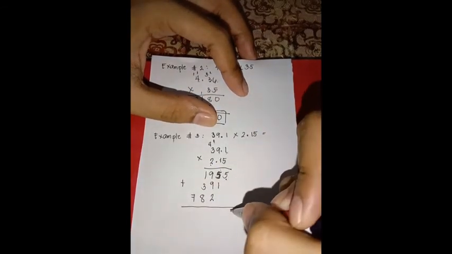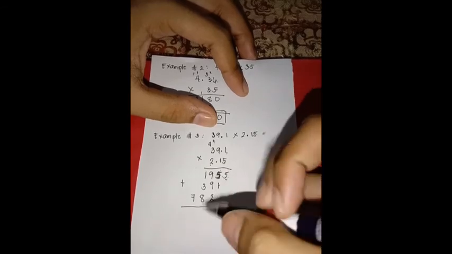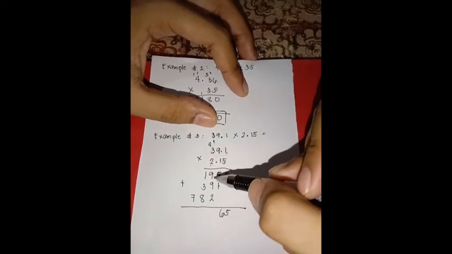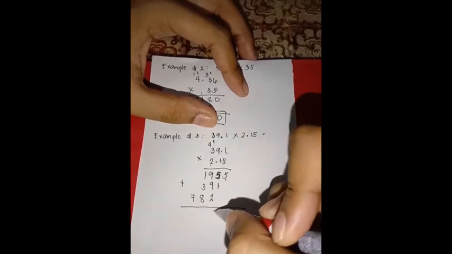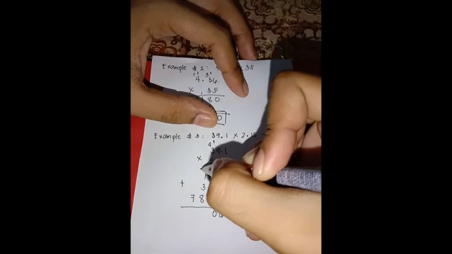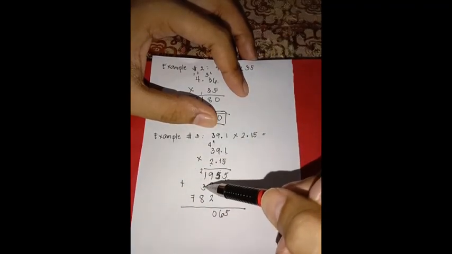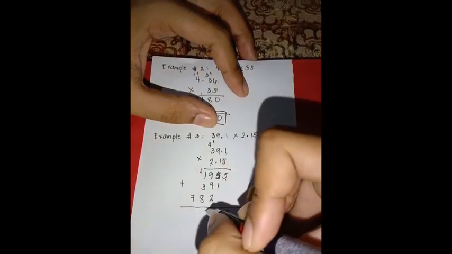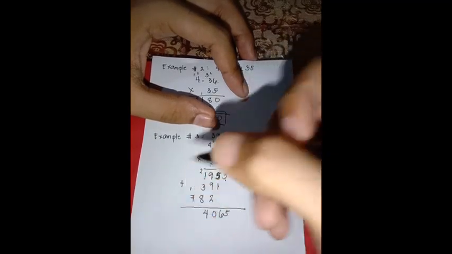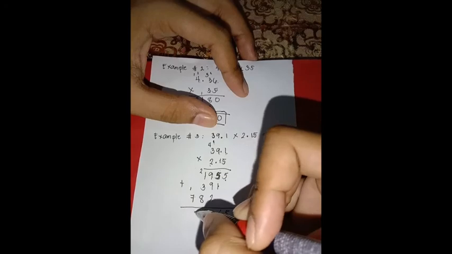So bring down 5. 5 plus 1 is equals to 6. 9 plus 9 is equals to 18 plus 2 is equals to 20. So carry 2. So 1 plus 3 is equals to 4. 4 plus 8 is equals to 12. And then 12 plus 2 is equals to 14. Carry 1. So 7 plus 1 is equals to 8.